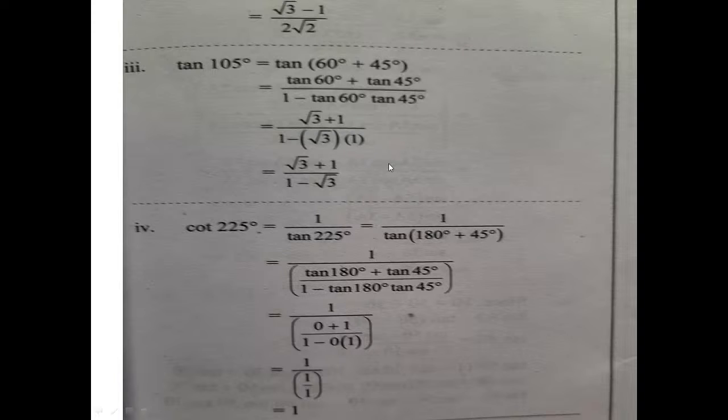Now next example, cot 225 degree. Cot 225 is 1 upon tan 225 degree. So 225 degree can be written in the form of 180 plus 45, the sum of standard angles, because we know the values of 180 and 45. So 1 upon, here we use tan A plus B. What is the value of A here? 180, and B is 45 degree.